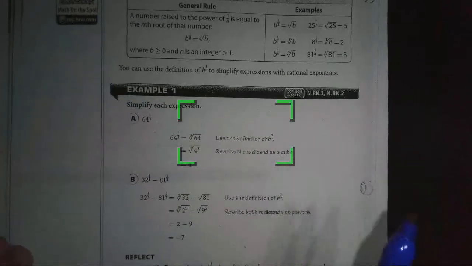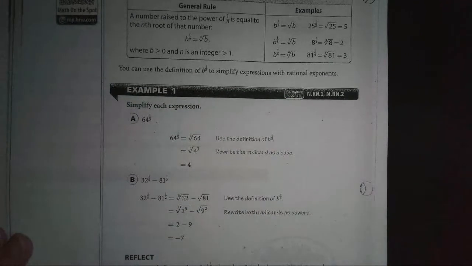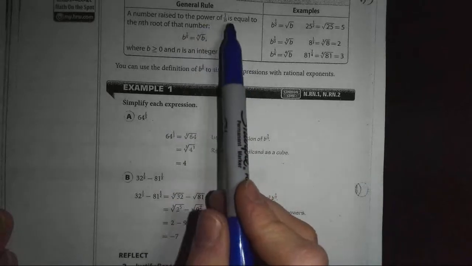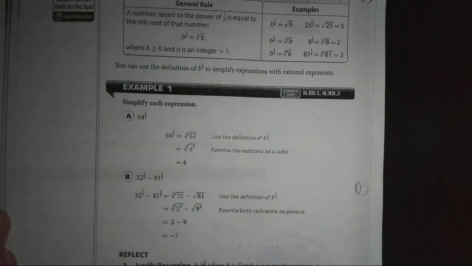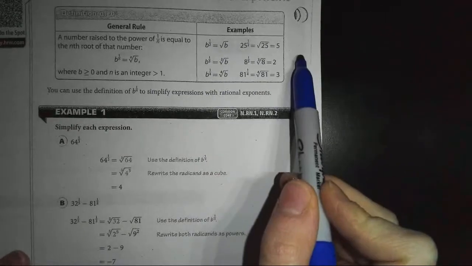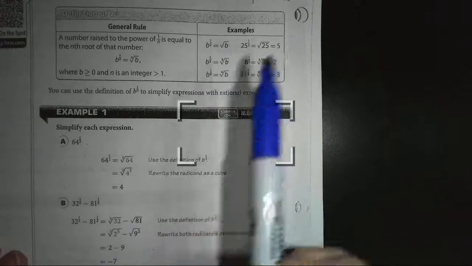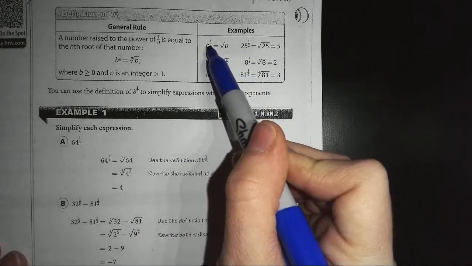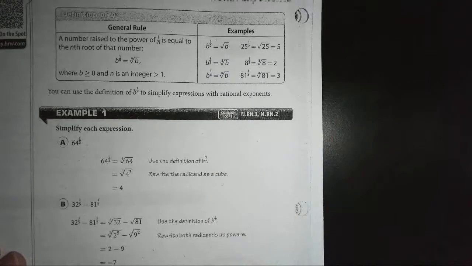All right, so here we have some general rules of simplifying expressions with rational exponents. A number raised to the power of 1 over n is equal to the nth root of that number. That's a little confusing, but here are some examples to clarify it. B to the 1/2 power is b to the first power, and we're taking the second root, or just the square root.